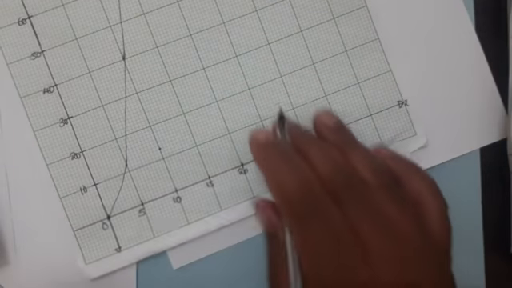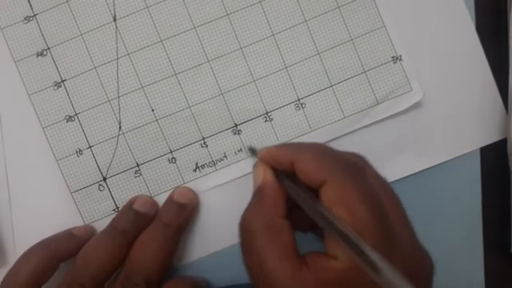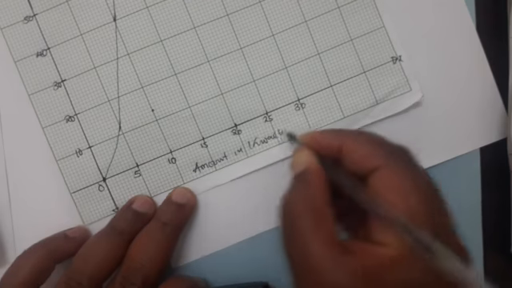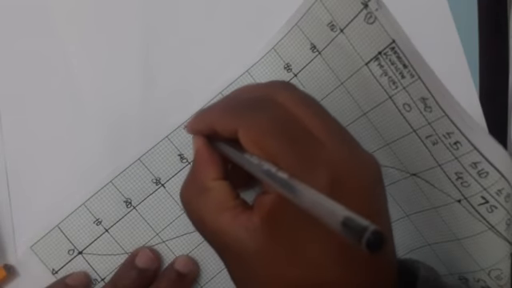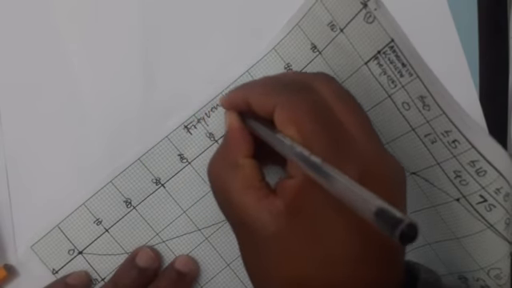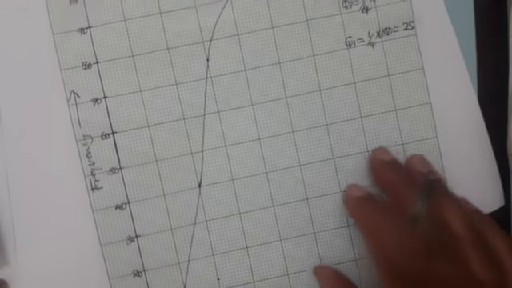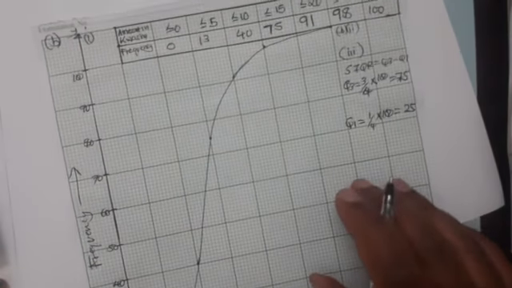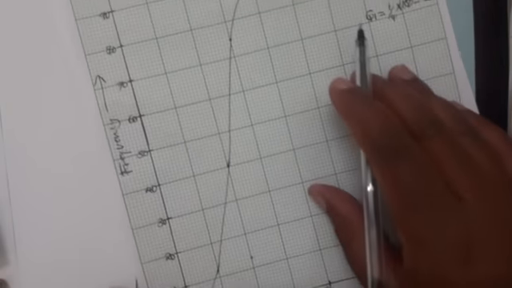Then, those are not our final answers. We'll come to the y-axis. Please, you can write that this side, it is amount in kwacha. Alright? Then here you say it is our frequency. Alright? Going this side. So now, we have these two values. The first thing is we will go to 75 here.